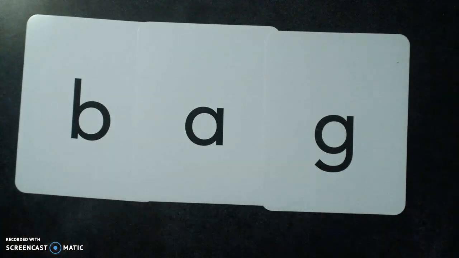All right, let's make it a word. Bag, bag, bag. Good job, guys. All right, let's try a different one.